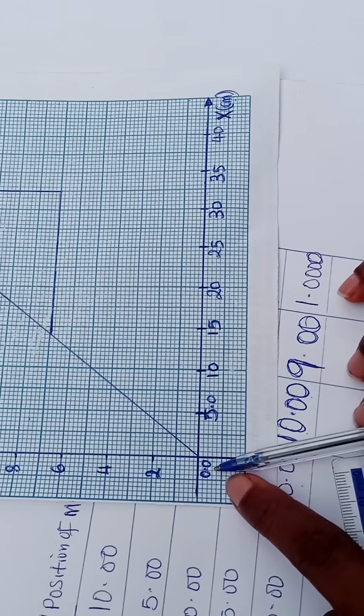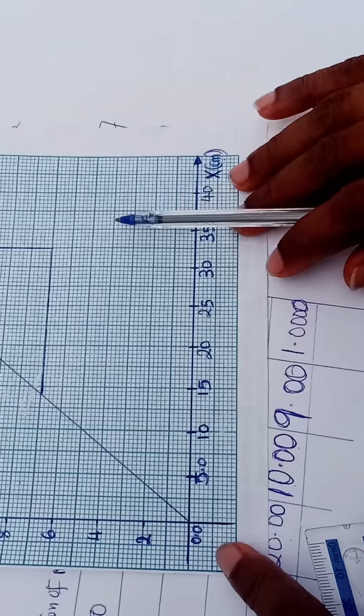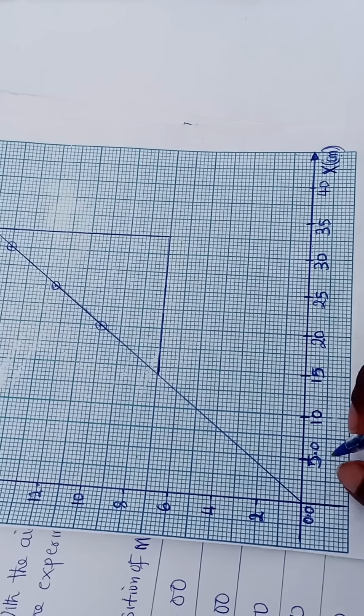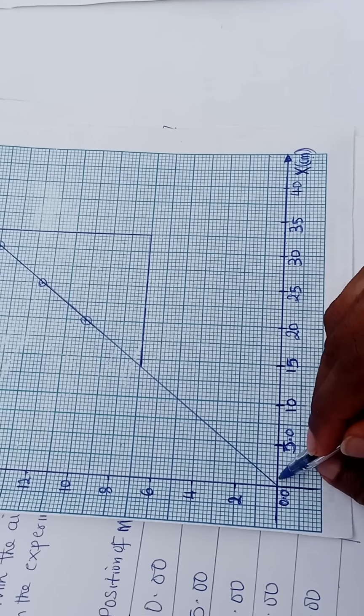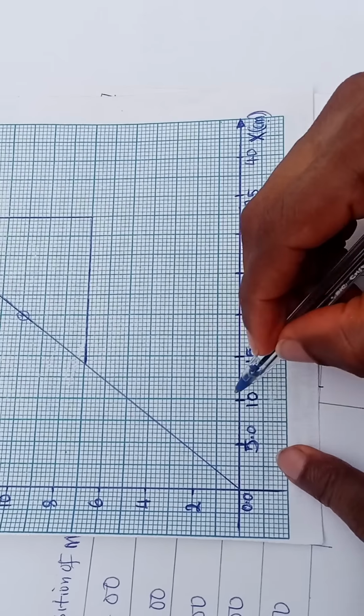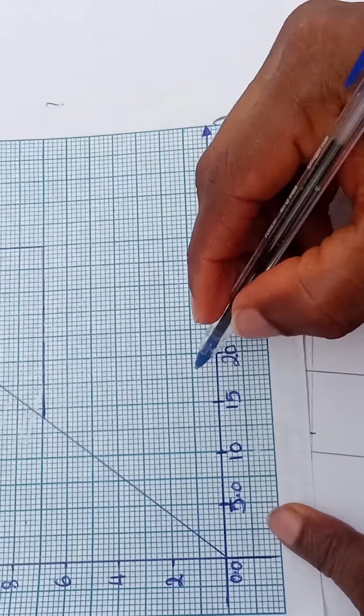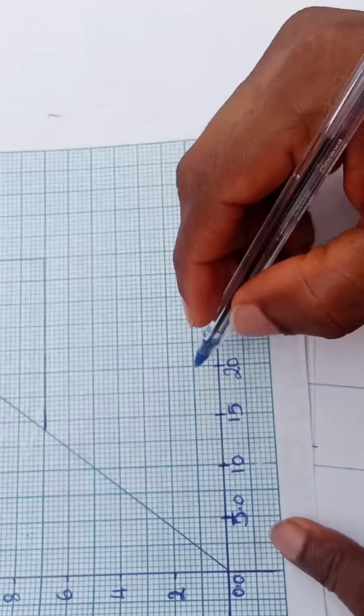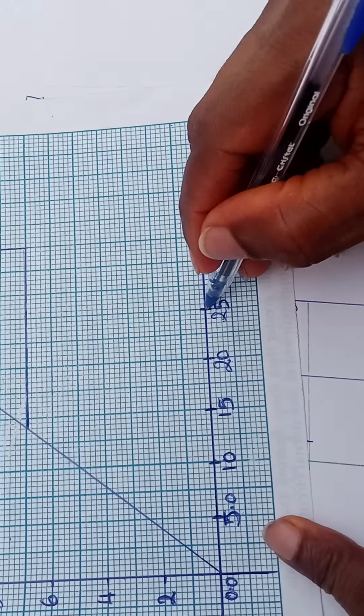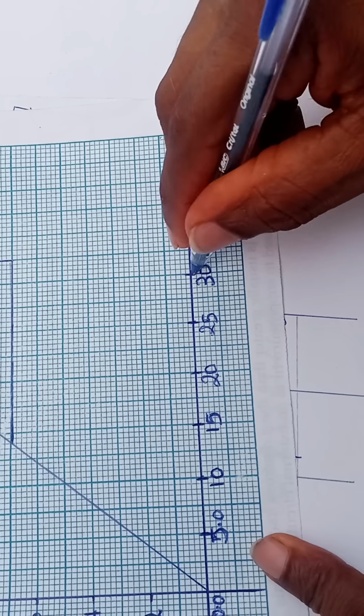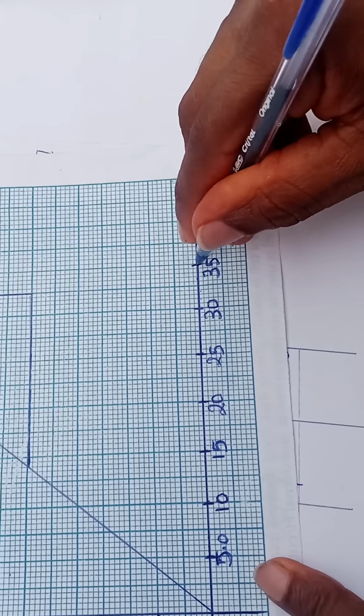Then on this particular axis also, I use 2 centimeter for 5. This is 5. Here is 10. Here is 15. Here is 20. Here is 25. Here is 30. Here is 35.